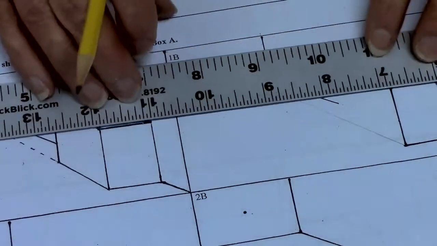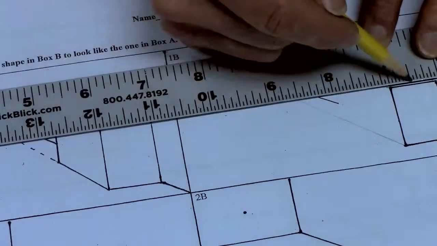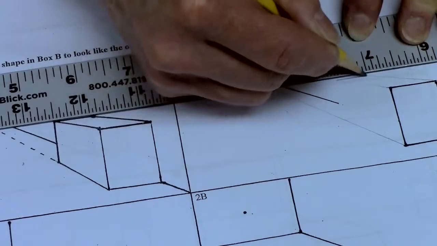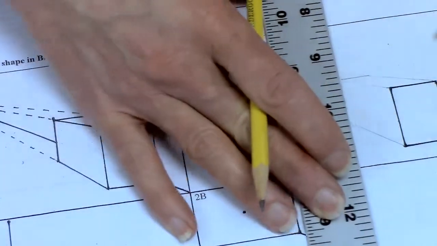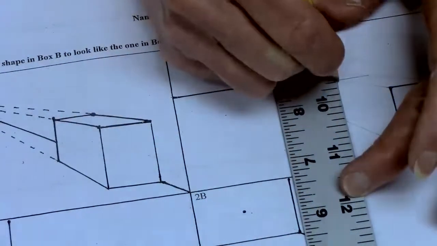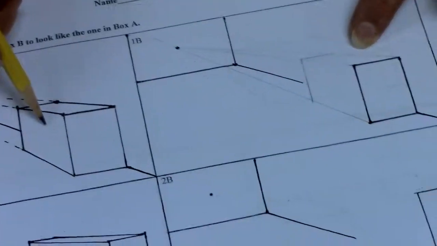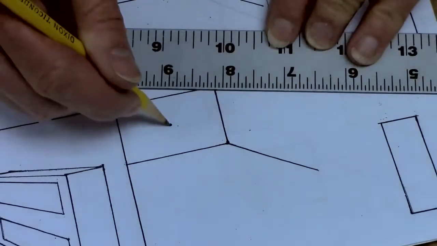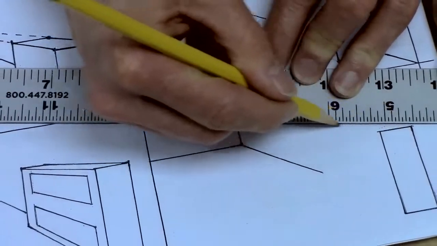Now to close it off, doesn't have to be the same width. I have a horizontal line in front, so I want to close it off with a horizontal line in back. I have a vertical line in front, so I'm going to close it off with a vertical line in back. That's all I have to do for that one, and it looks like the example. On this one, you're going to do the same thing. You can see there's some added details on this that you need to know how to do.